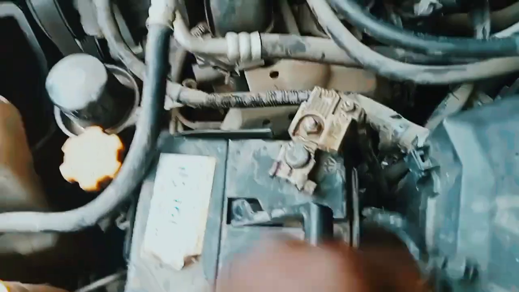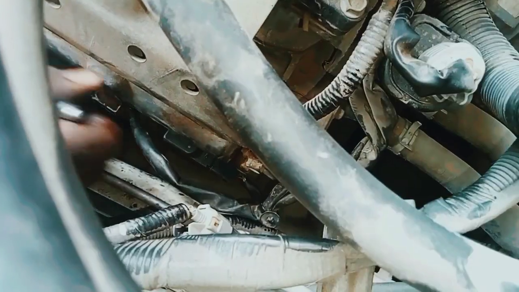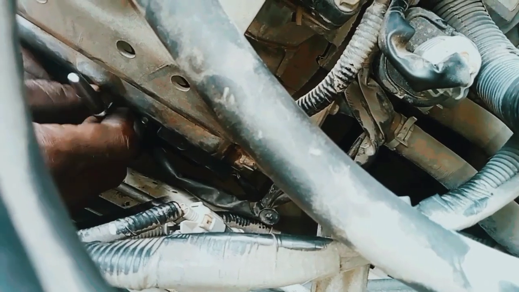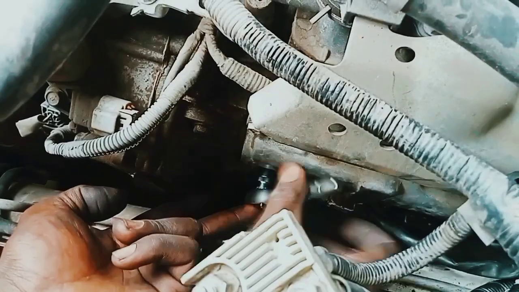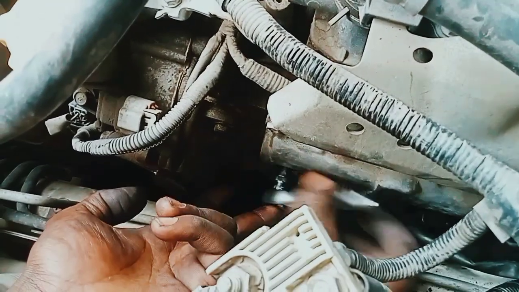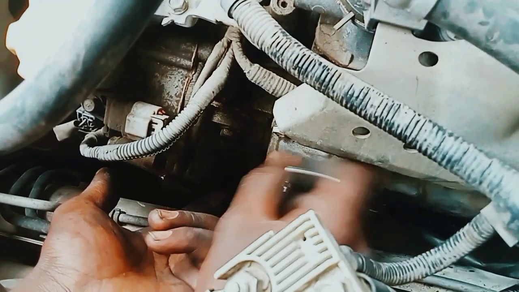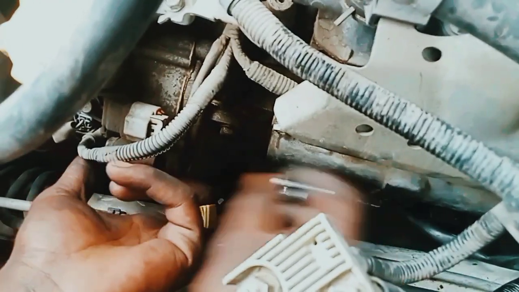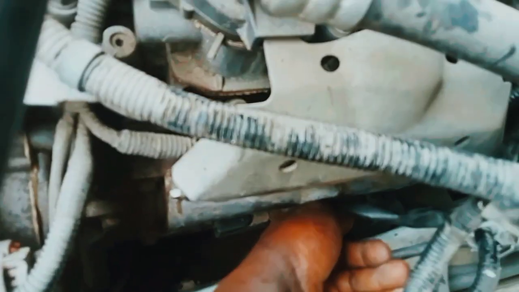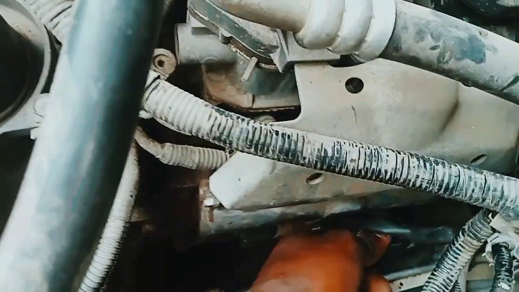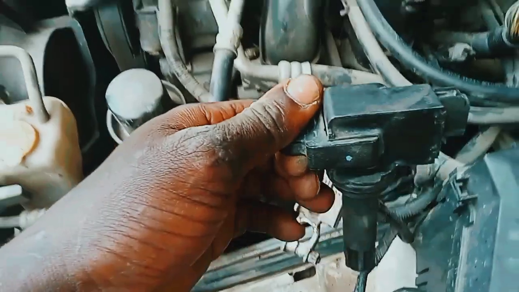So I need to remove the battery first, like that. Ratchet with 12mm box, like this. Yes. This is the ignition coil number 4. So this coil has a problem.